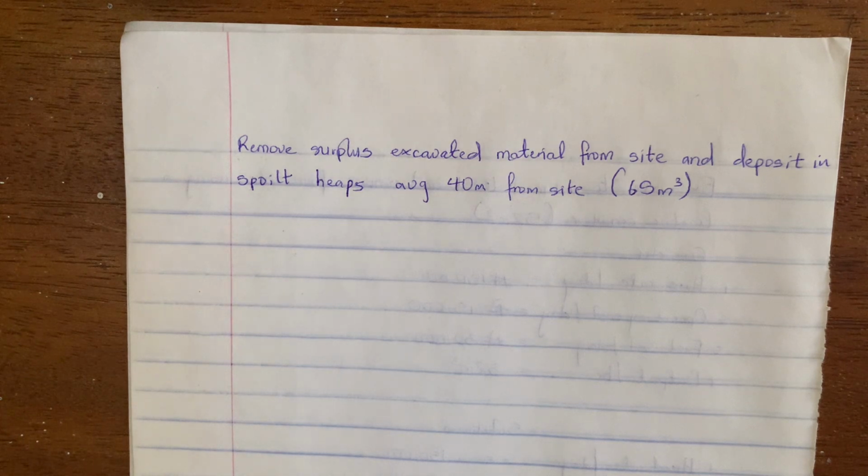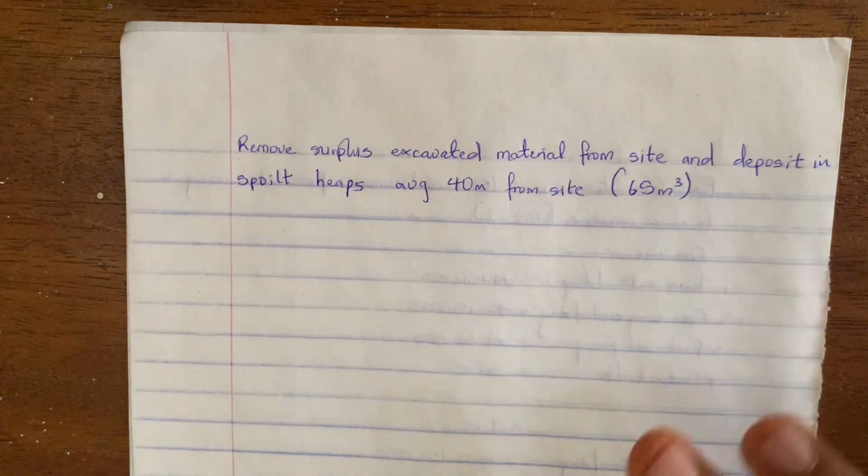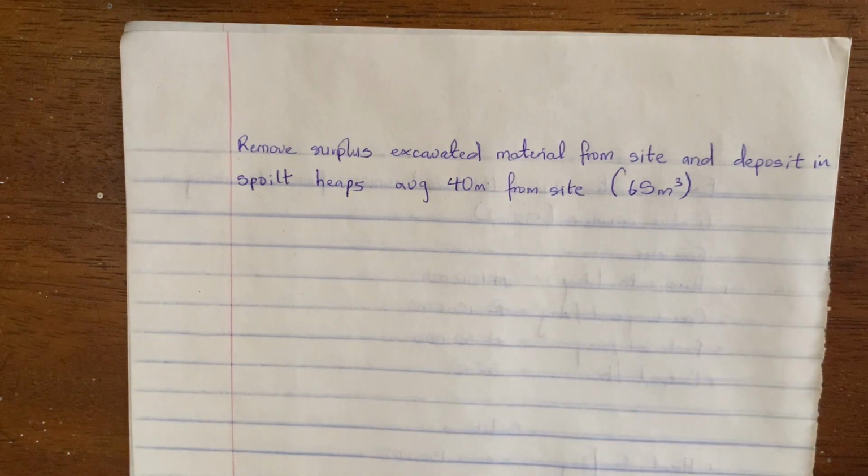Since we are going to be using unskilled labor to carry out this operation, and since we are using a wheelbarrow, we have to determine what is the labor constant that it will take the laborer to excavate a certain amount into the wheelbarrow, that will take the capacity of the wheelbarrow, and then the time he will drive this wheelbarrow 40 meters away from the site and then dispose this excavated material, which is the capacity of the wheelbarrow, into the spoiled heaps and then return.